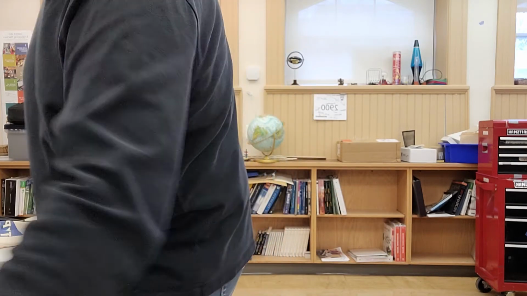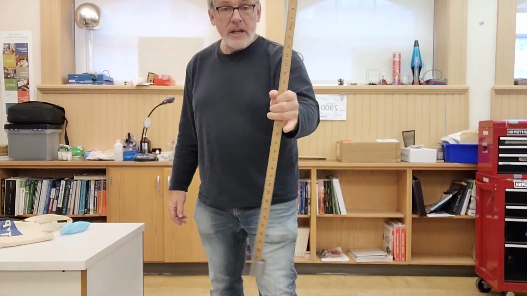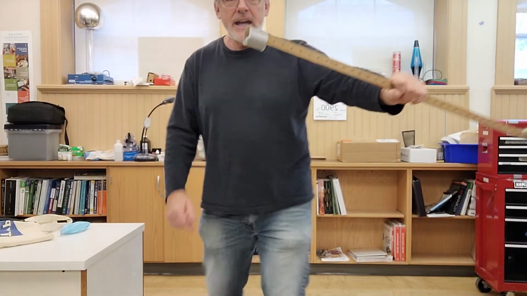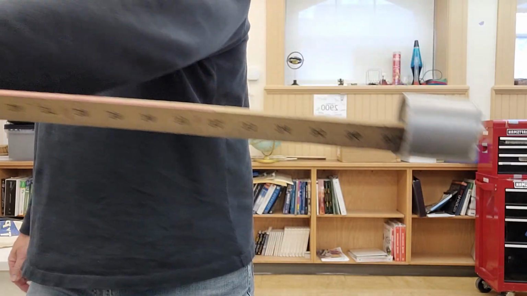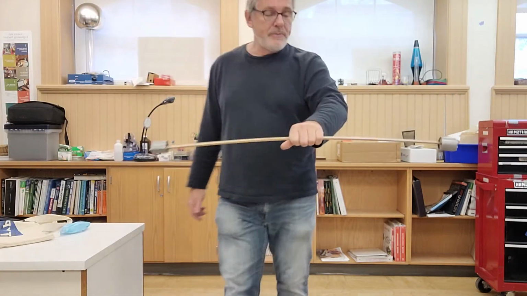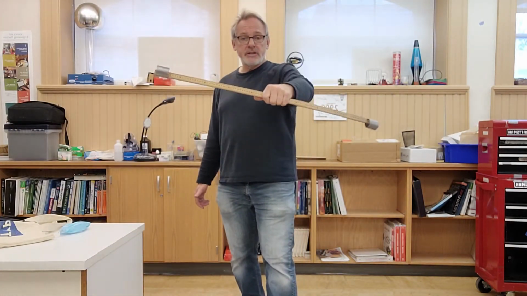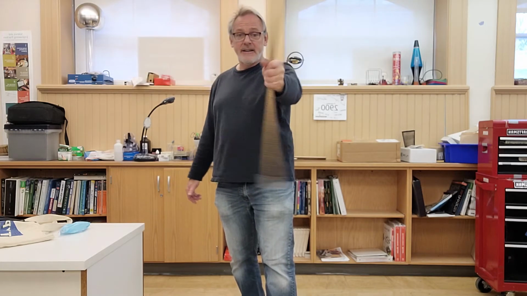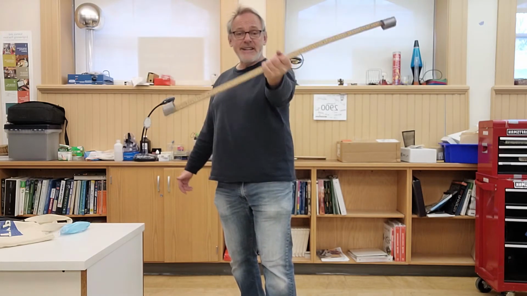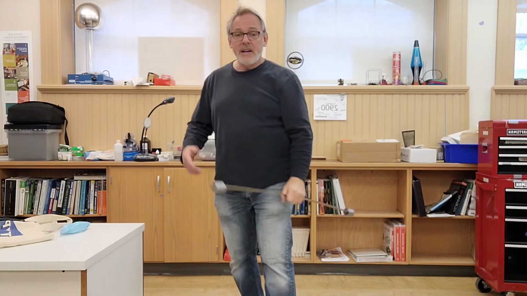I have here also a meter stick, okay? But I have the same mass, 200 grams there, 200 grams there on the outsides of the meter stick, okay? Now I'm going to do the same thing, and I'm going to turn it as quickly as I can. And you can see that I'm having much more difficulty with this than I was with the other.